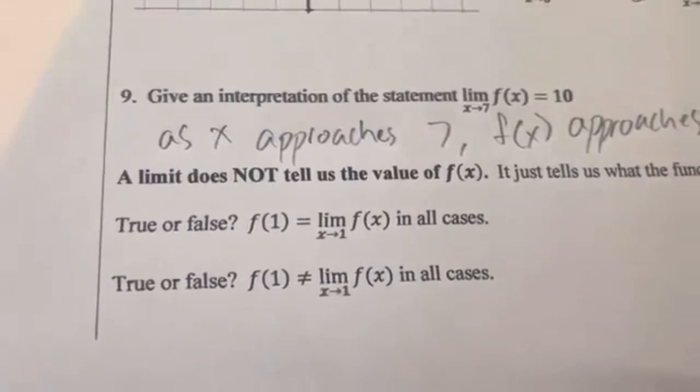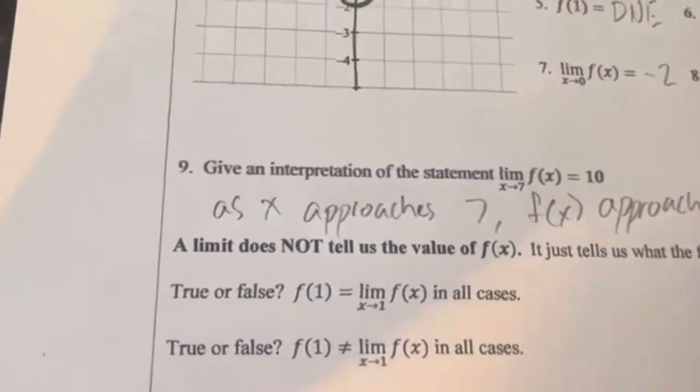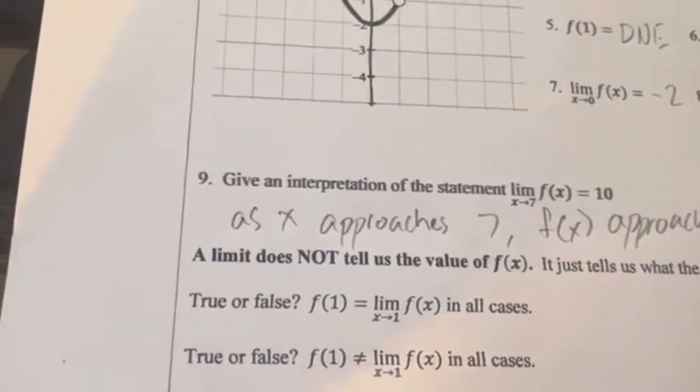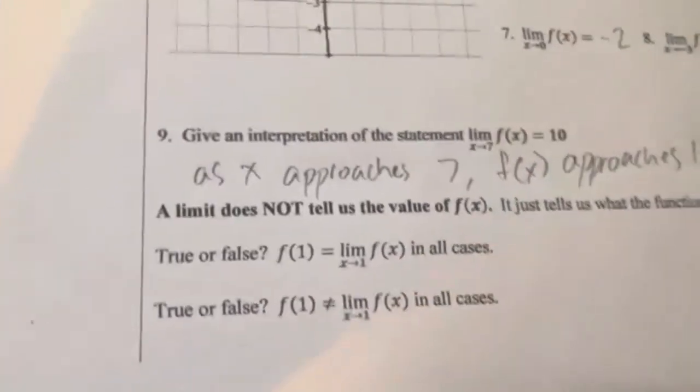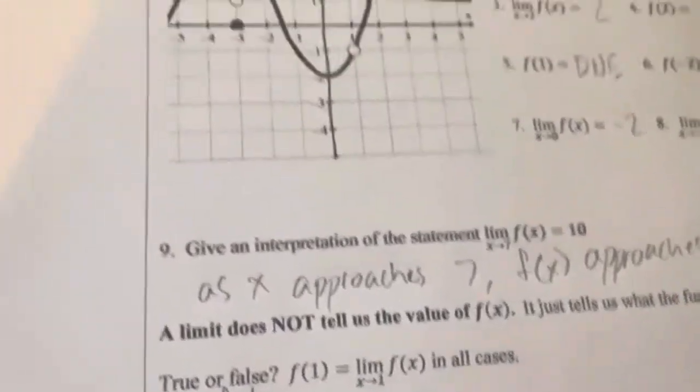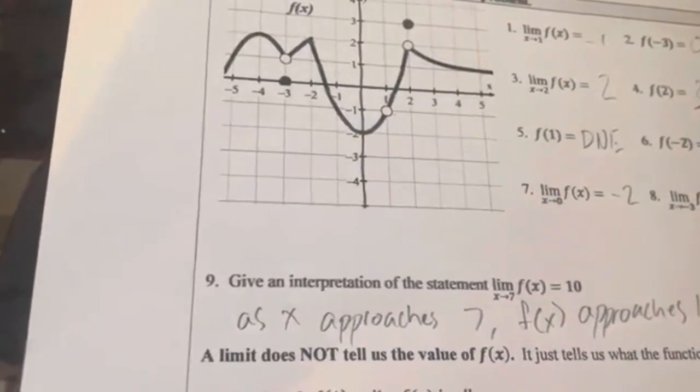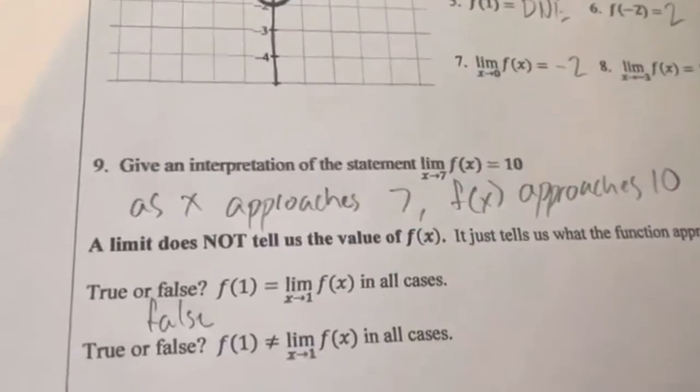True or false? F of 1 equals the limit as x approaches 1 of f of x in all cases. False, because of literally what it says right here. The limit does not always tell you what the value is at that point, if that makes sense.